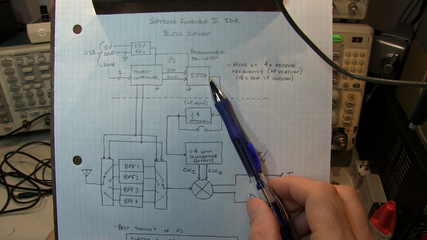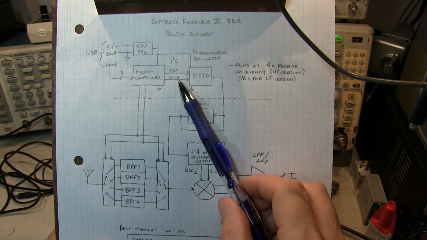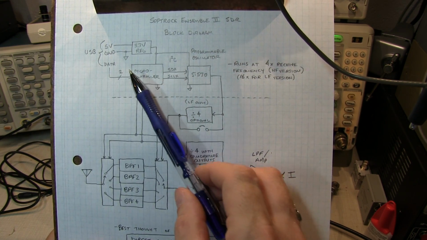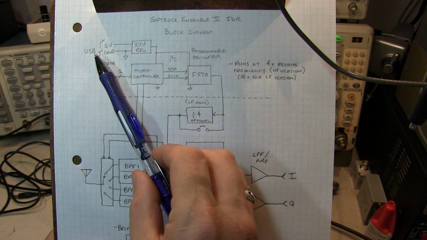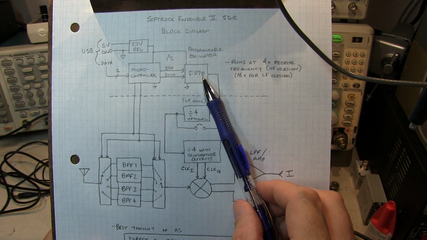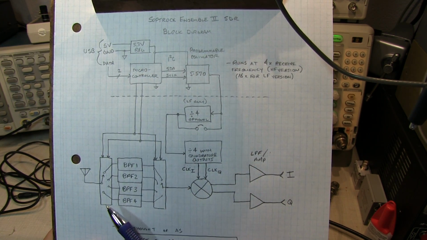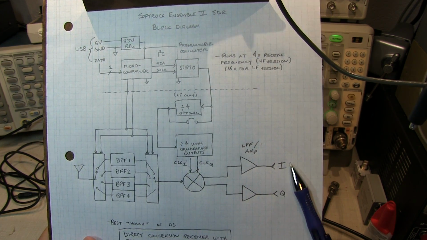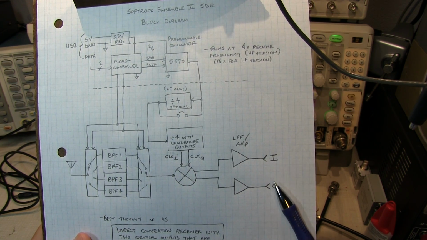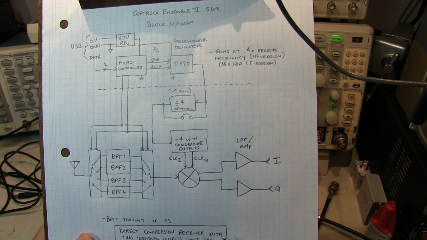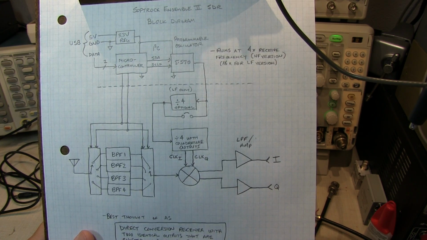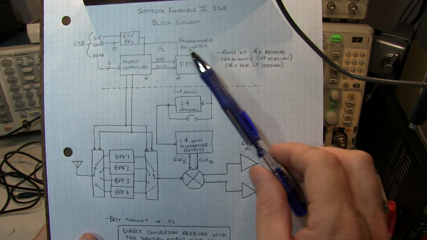That programmable clock generator is programmed through a little I2C bus, a 2-wire digital bus, from the microcontroller. So the microcontroller will get commands from the USB to tell it what frequency to tune to. That will adjust the Si570 output frequency and select the appropriate filter. The rest of the processing is done in the software in the computer, looking at the I and Q signals and doing the final demodulation. So that's the basic block diagram. Let's start walking through the schematic and doing some tests just to show what the signals look like at these various stages.